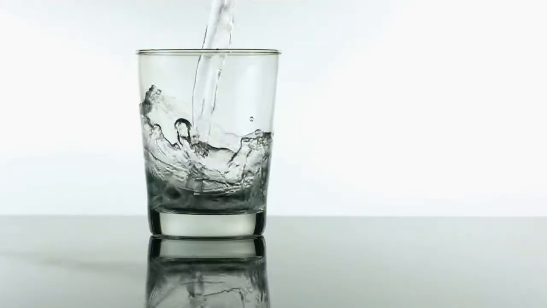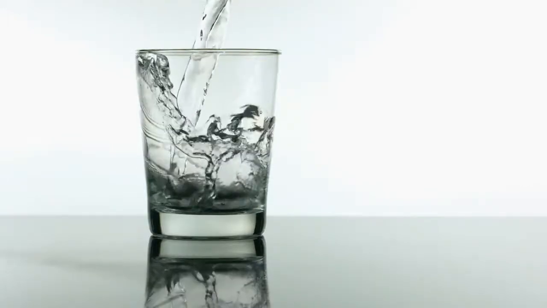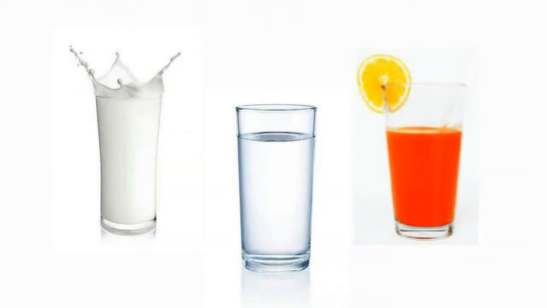You can find examples of liquids around you too. Water, milk, and juice are just some of the liquids you might find.